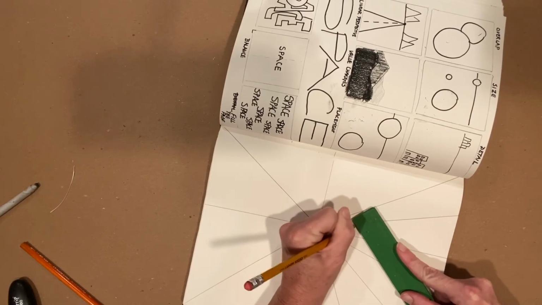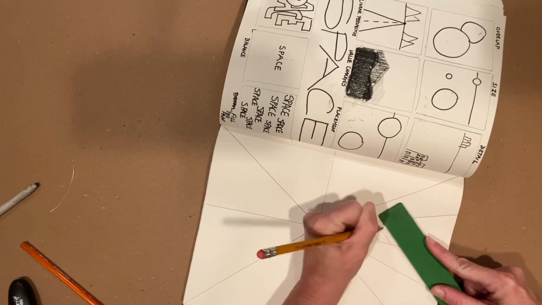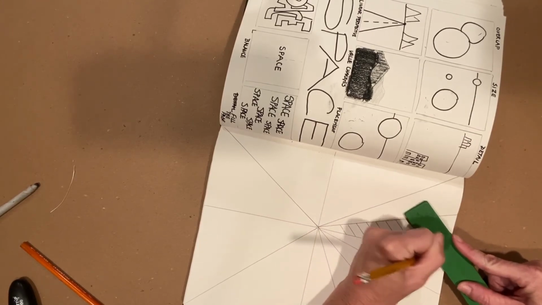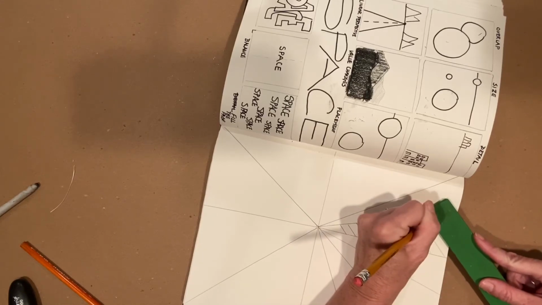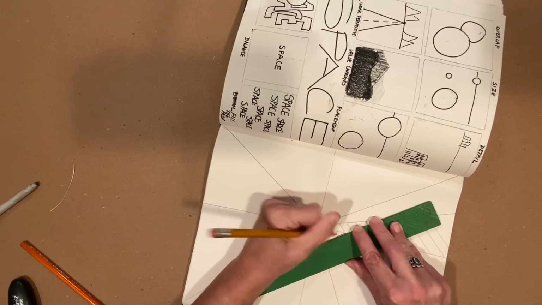So on this one, I'm going to move these lines in this direction. When I get to the next section, I'm going to go in the opposite direction, but I'm going to make those match up.